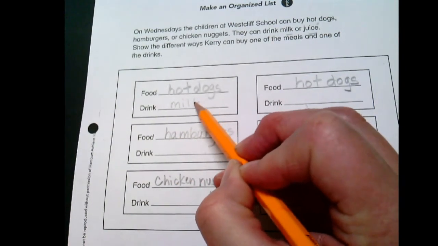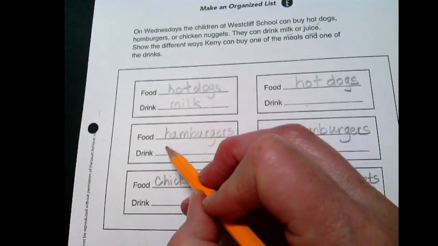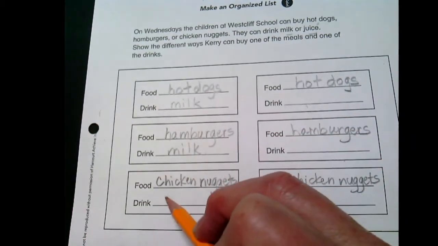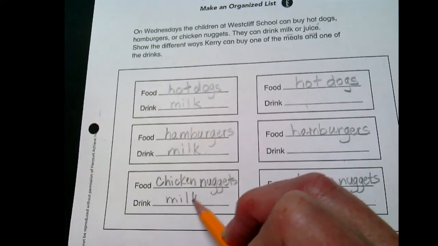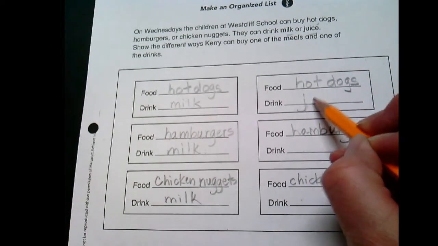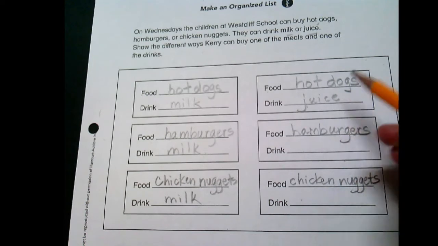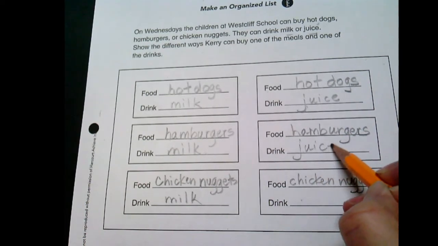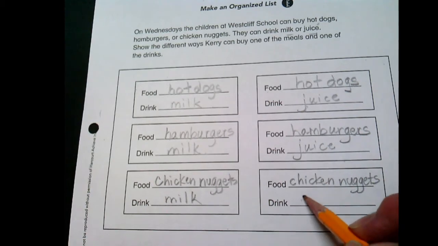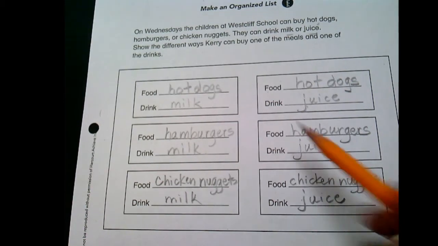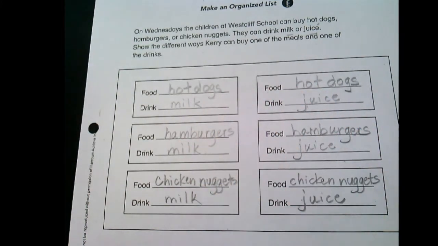So Carrie could have hot dogs and milk. She could have hamburgers and milk. Or she could have chicken nuggets and milk. She also could choose juice with each of those meals. So she could have hot dogs and juice. She could have hamburgers and juice. And she could have chicken nuggets and juice. All right, so there are 6 different choices that she could have.